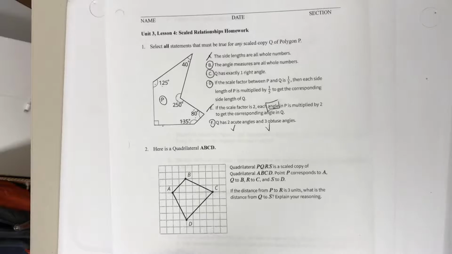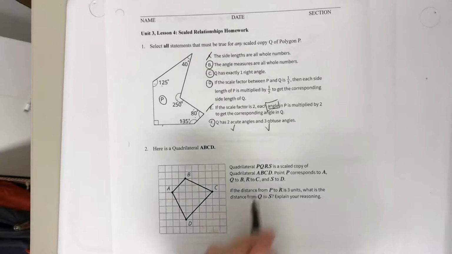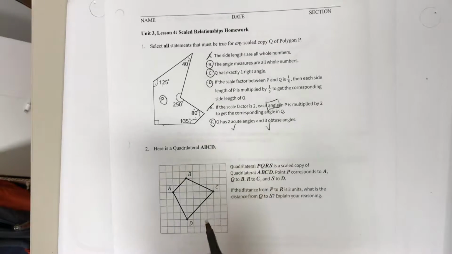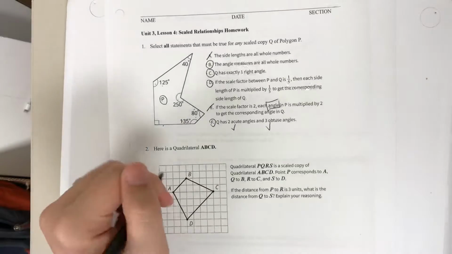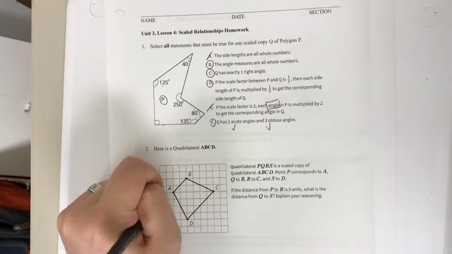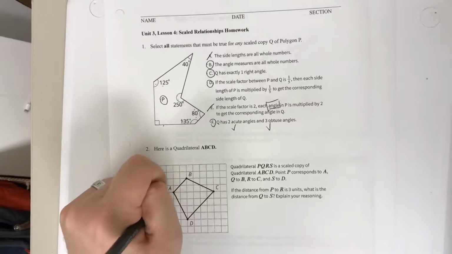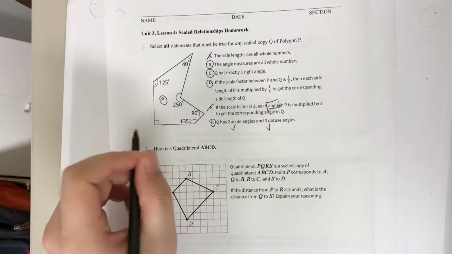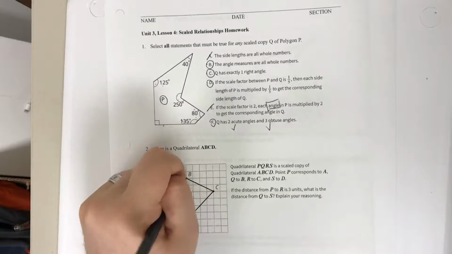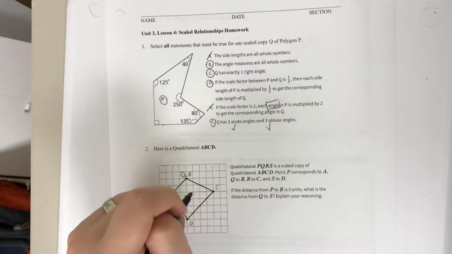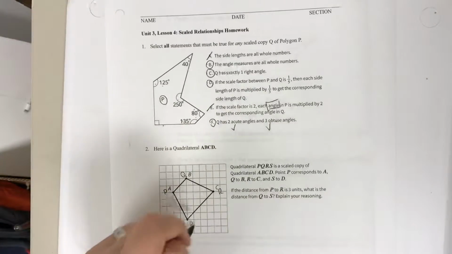In question 2, it says, here's a quadrilateral ABCD. Quadrilateral PQRS is a scaled copy of quadrilateral ABCD. Point P corresponds to point A, Q to B, R to C, and S to D. If the distance from P to R is 3 units, I want to go ahead and mark this with the things that correspond. So we're saying that P is A, right? And then Q is B, R is C, and S is D.